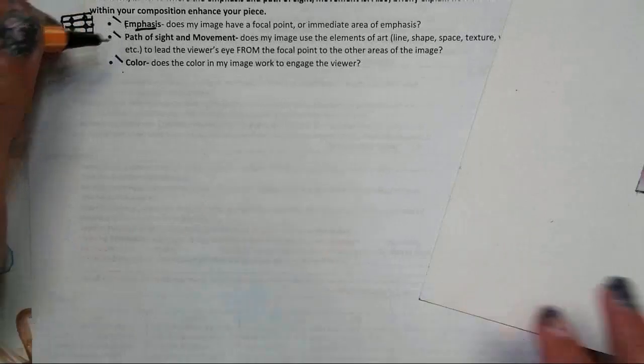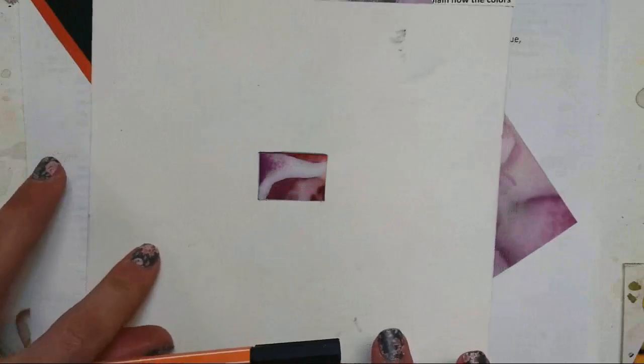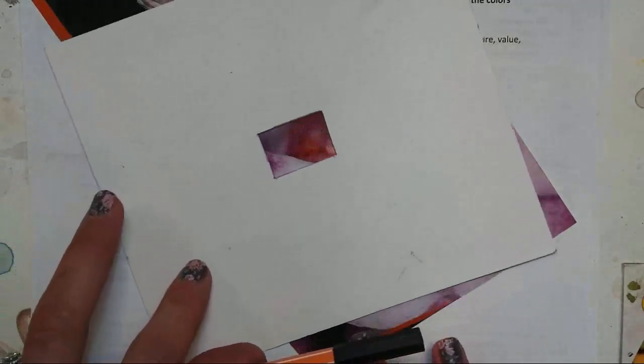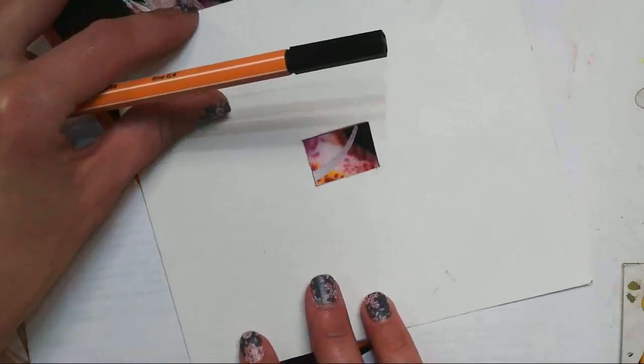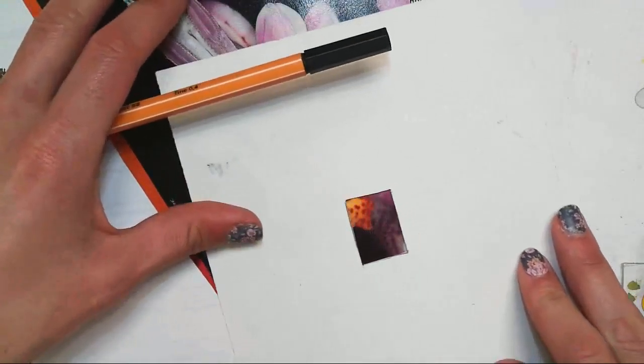Path of sight and movement: from your visual area of emphasis, something that draws you in, how does your eye then move around the composition?